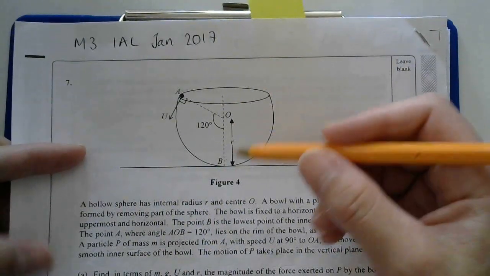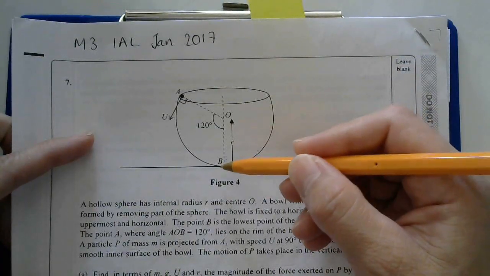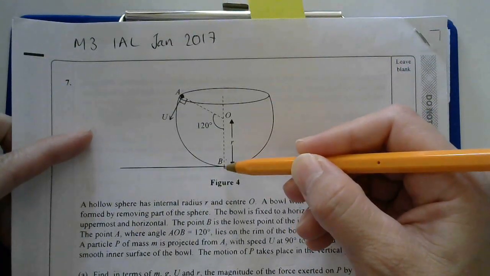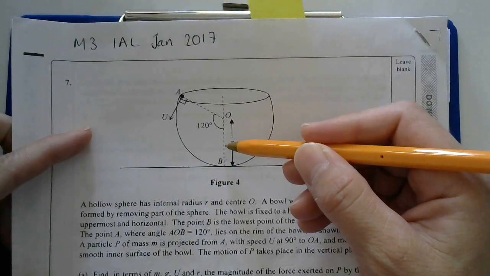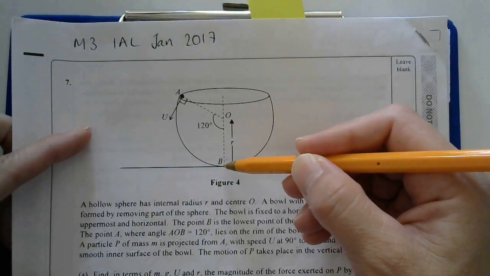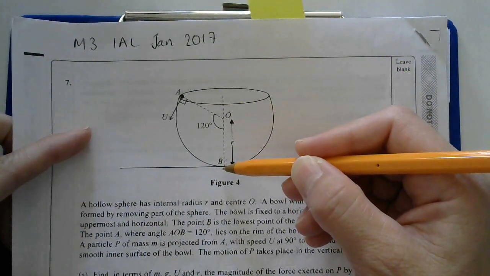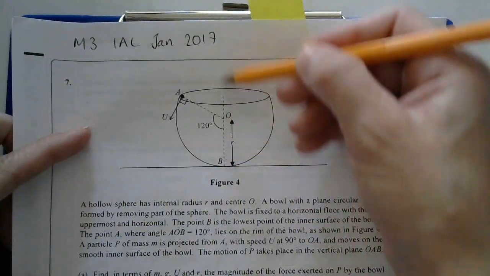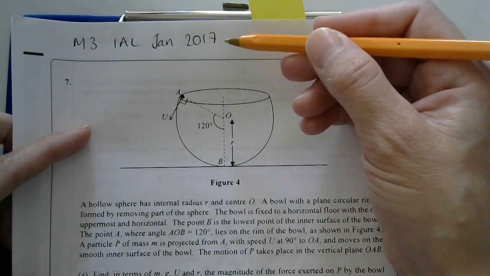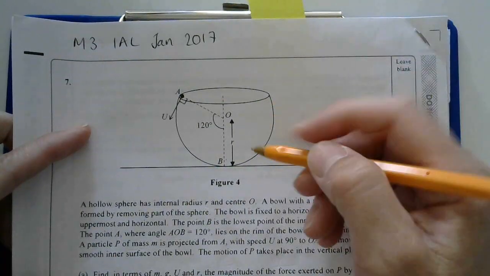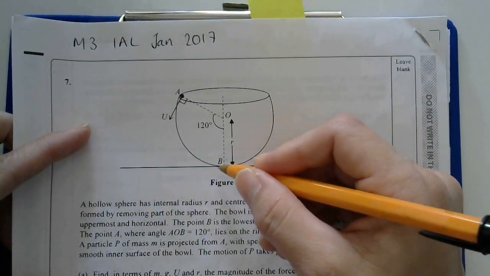But what you have to remember is that the particle is not being projected from B with that speed that you've just found, v. So it's not the case that it's being projected up with v and then it just reaches a particular height. Instead, you've got these two sections of motion.